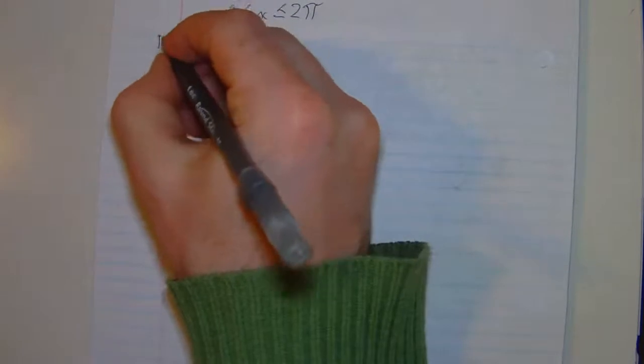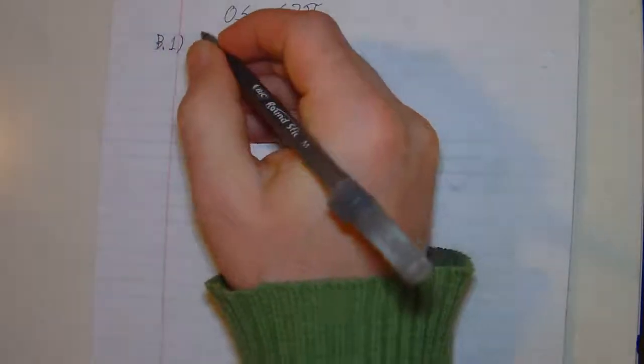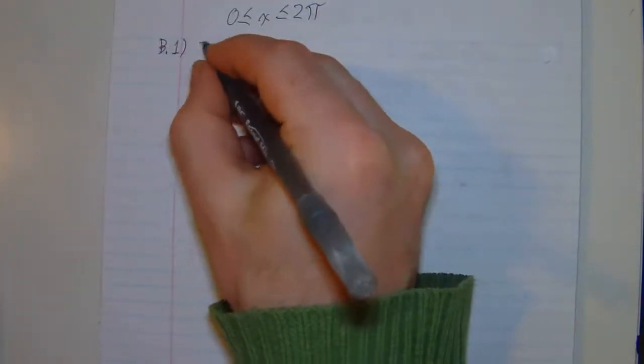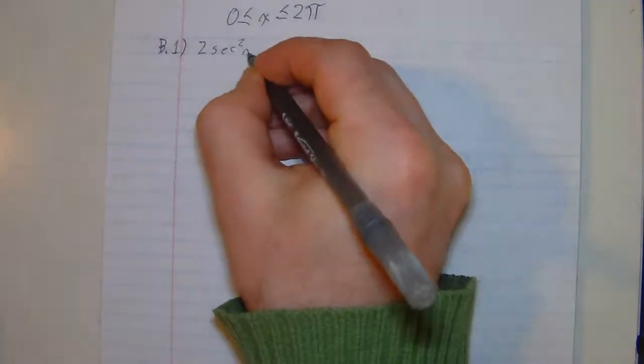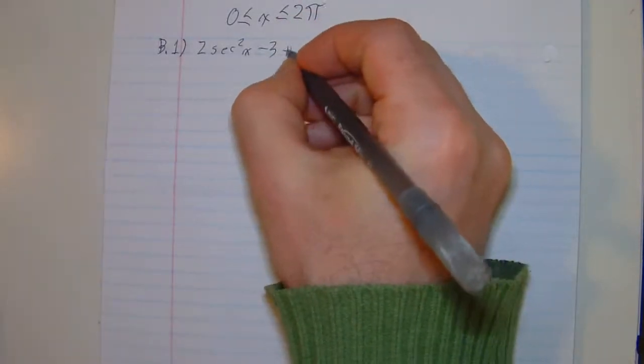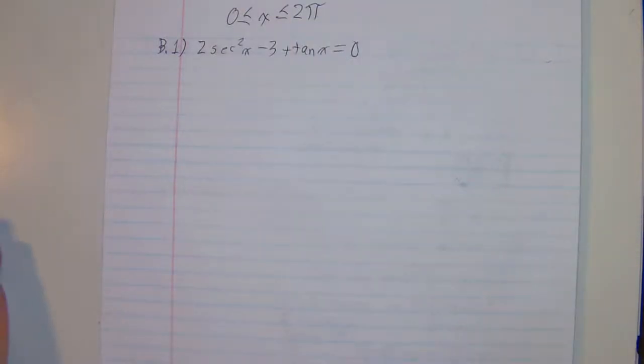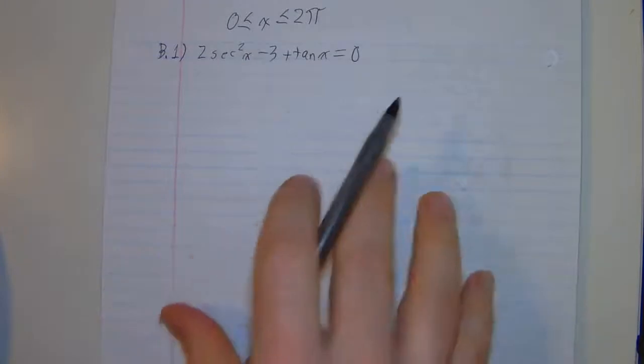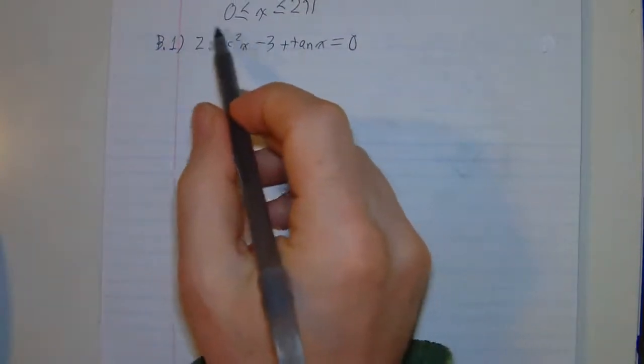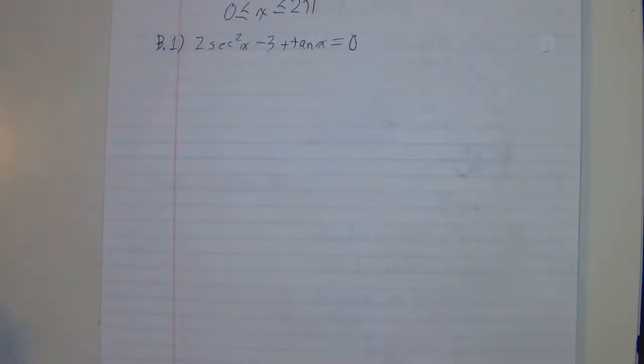So let's look at this first one here. Section B, number 1. We have 2 secant squared x minus 3 plus tan x equals 0. All right. So go ahead and tell me in chat, what identities do we know that involve secant squared?